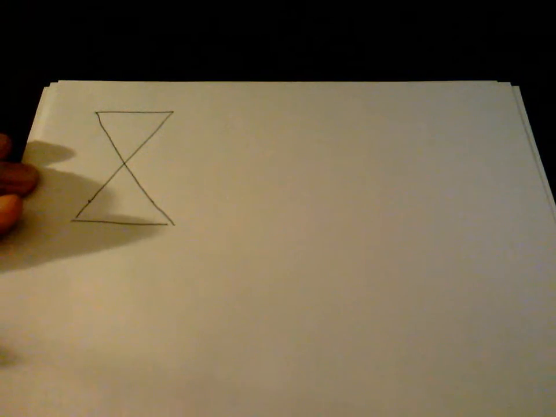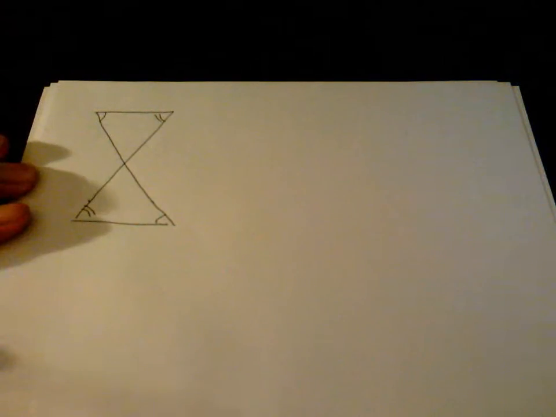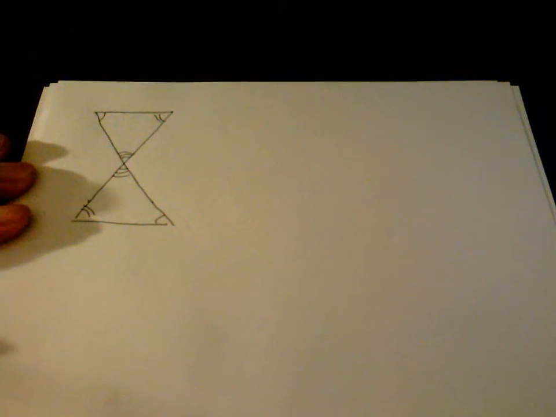Now one more. Okay, so I want you to think about this one. Once again, because these are vertical angles, we can mark them as congruent.